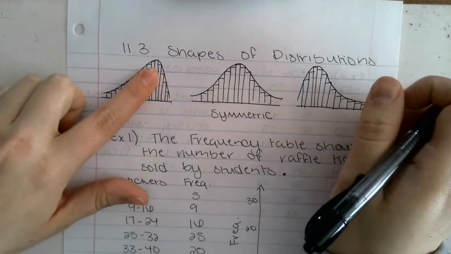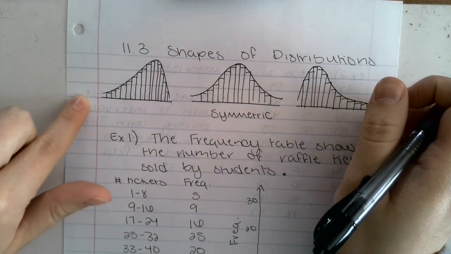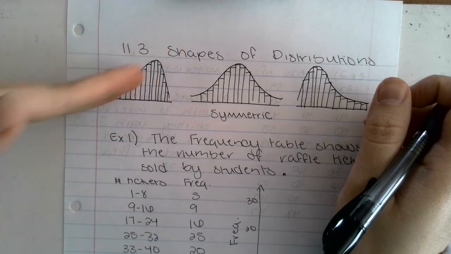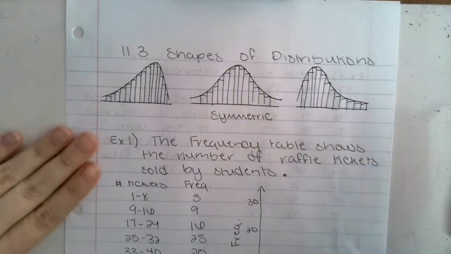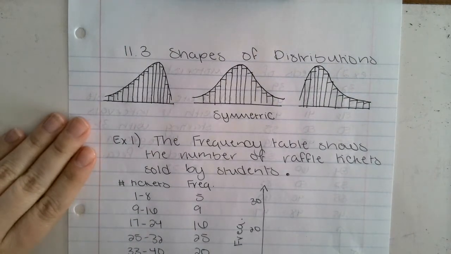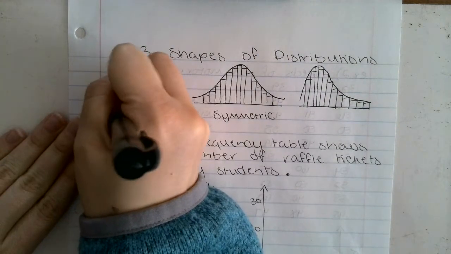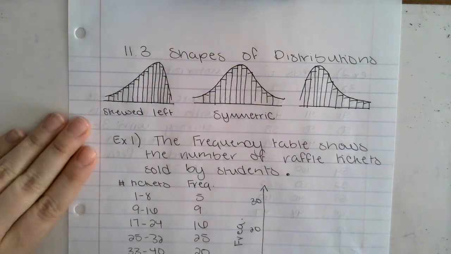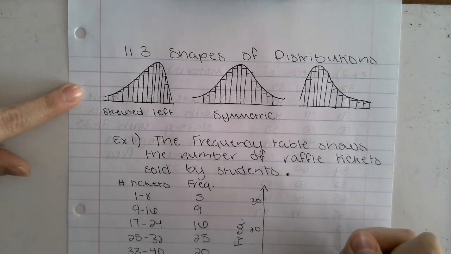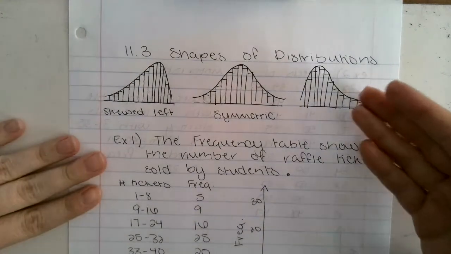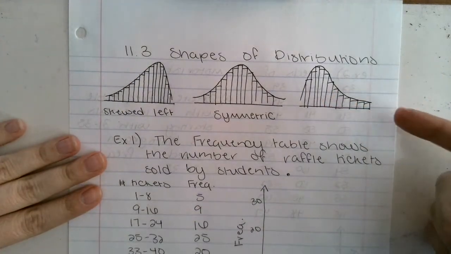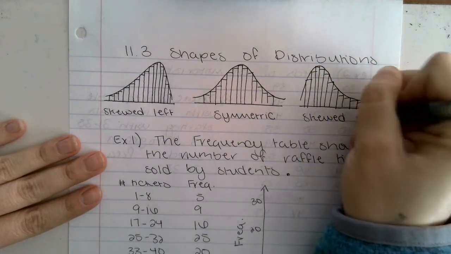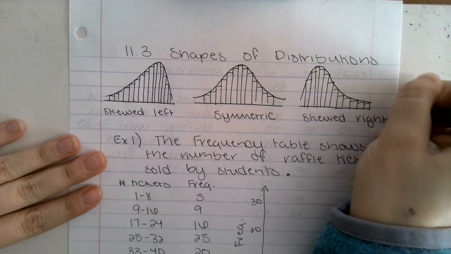All right, with this one here, our peak is not in the middle, and we can see that we kind of have a tail going off to the left. Since it's longer on the left-hand side, our tail is going off to the left. What we would call this distribution is skewed left because our tail is going off to the left. And then that would be just the opposite for this one over here. Our tail is on the right, so this is called skewed right.